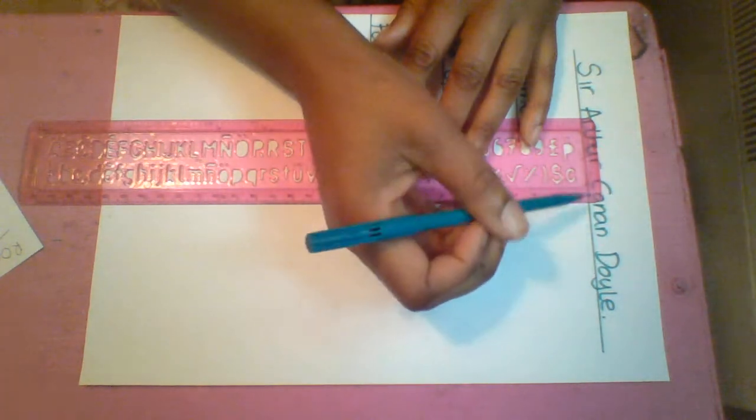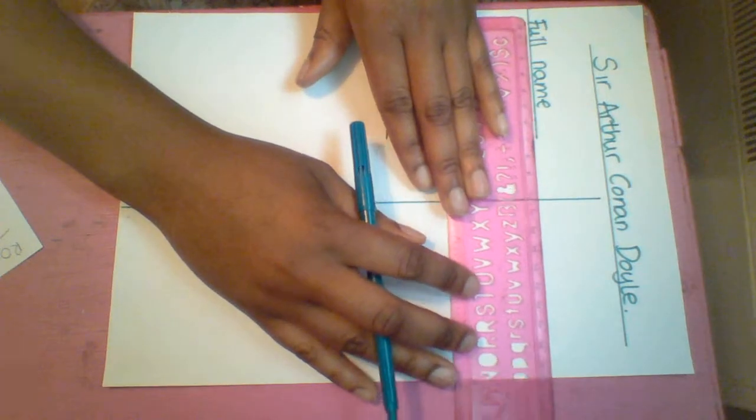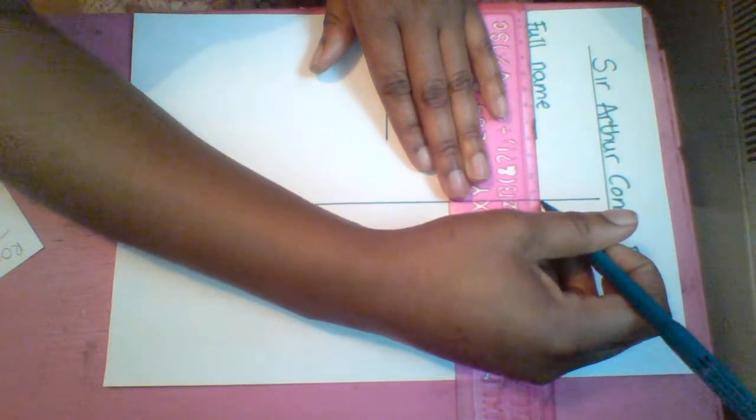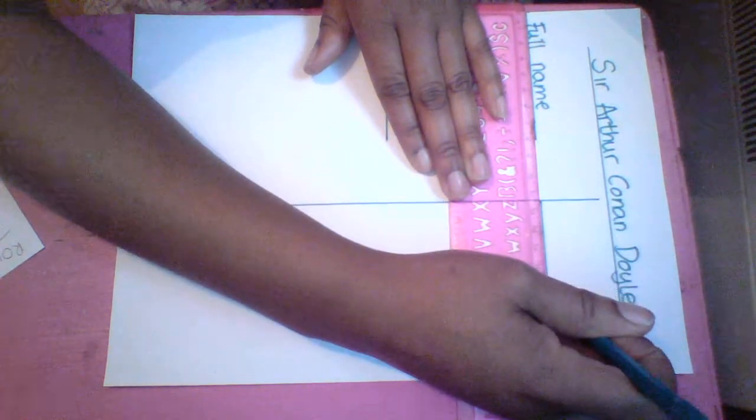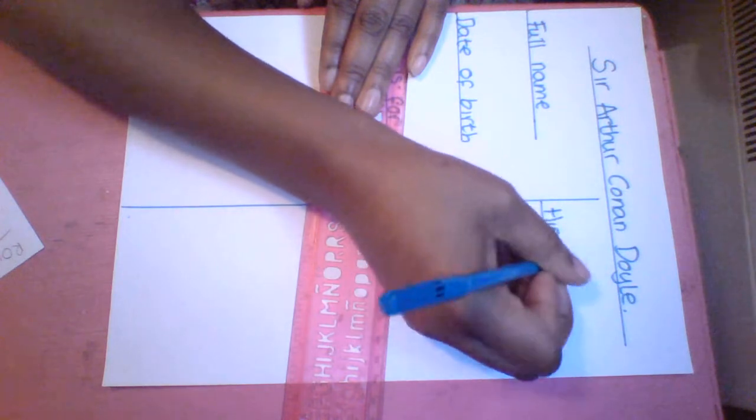Okay, then I'm going to draw a line down the middle. And then I'm going to make another title here. What I'm going to do is put my ruler against the line I already made, just so that the line is in the same place. And then for this bit, you can write about his life. So what can you find out about Sir Arthur Conan Doyle's life? And write that down there.